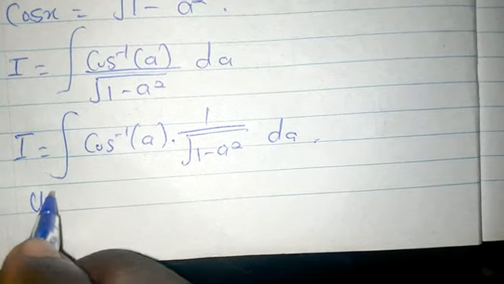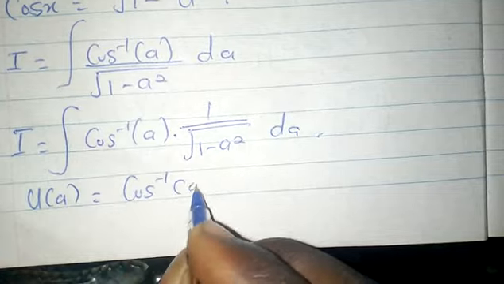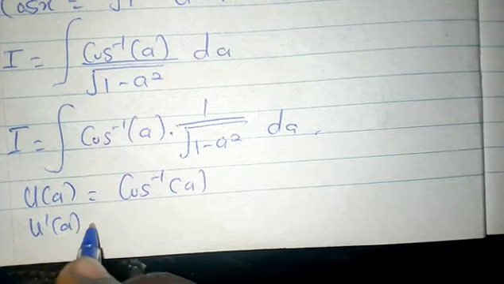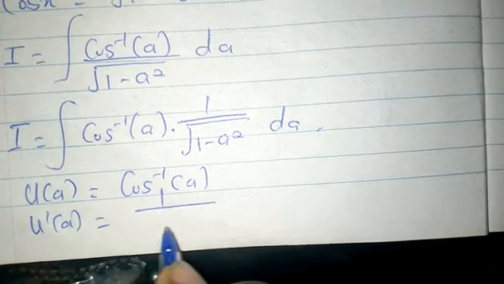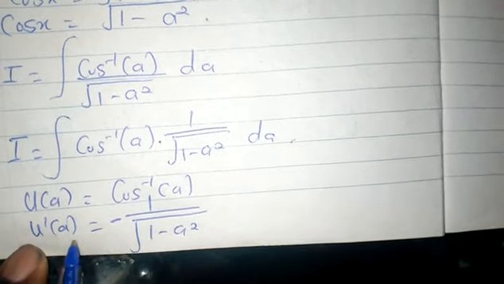So our u of a is going to be equal to cos inverse of a. If I differentiate it, u prime of a is equal to minus 1 over root of 1 minus a squared. This is the differentiation of cos inverse of a.